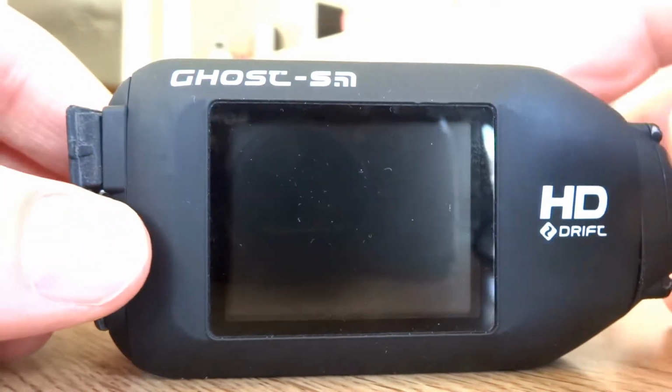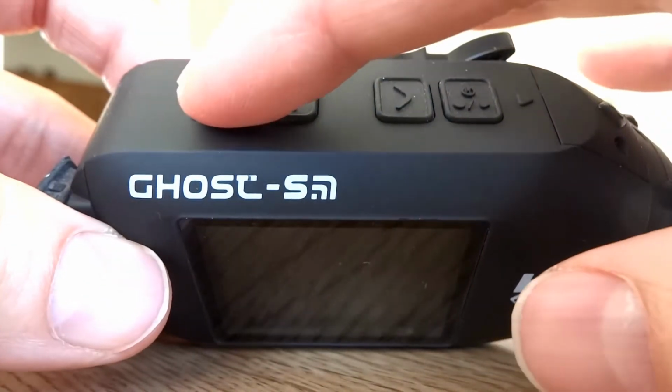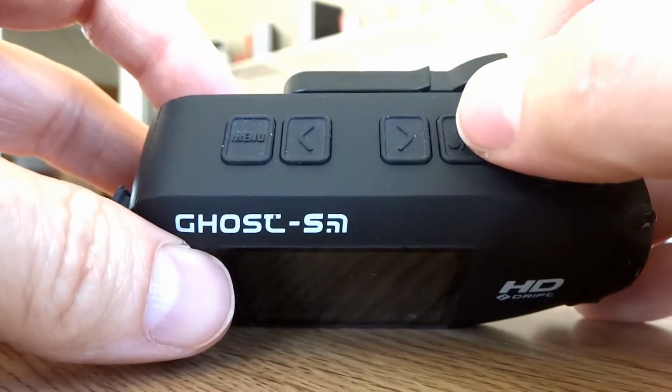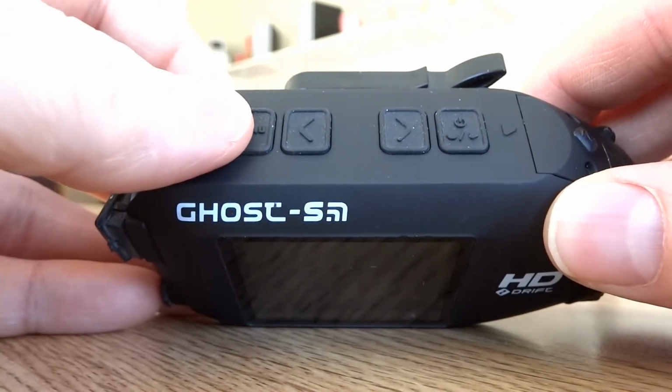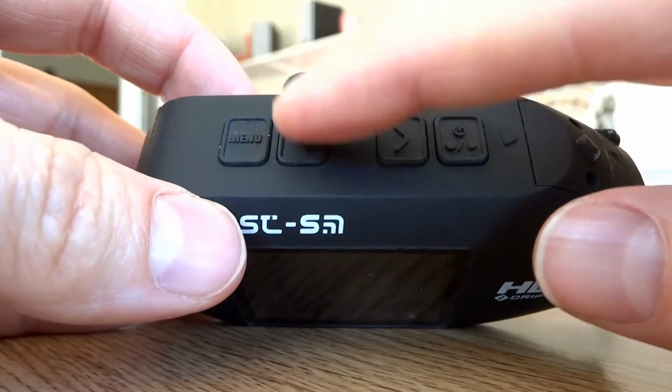Okay, let's start with the basics. You have these 4 buttons here. This is the button that you will use to turn it on and off. This is the button that you will use to access the settings. And these are just arrow buttons.